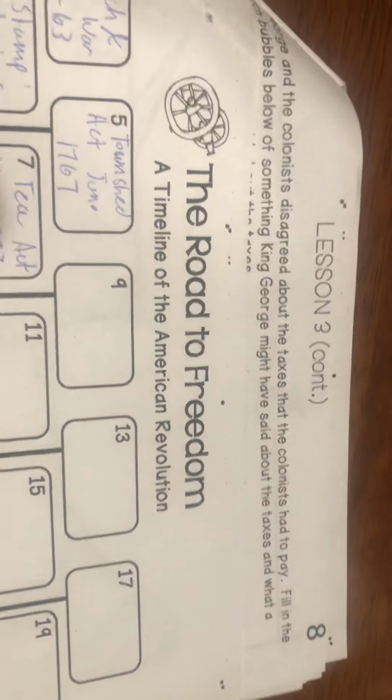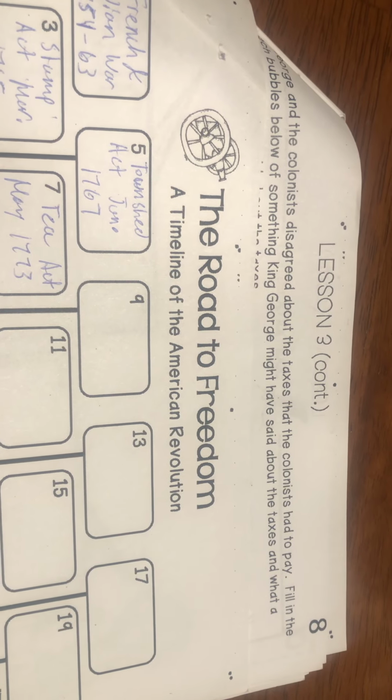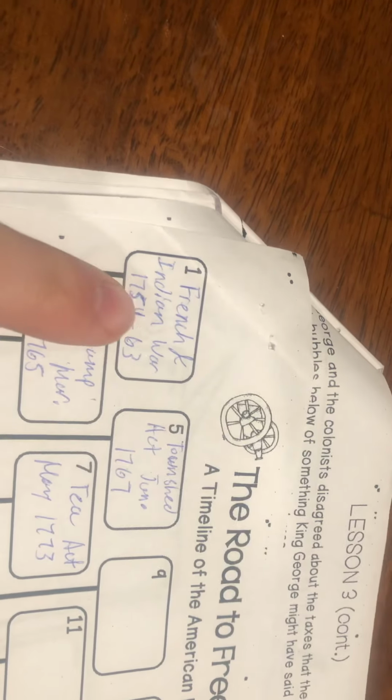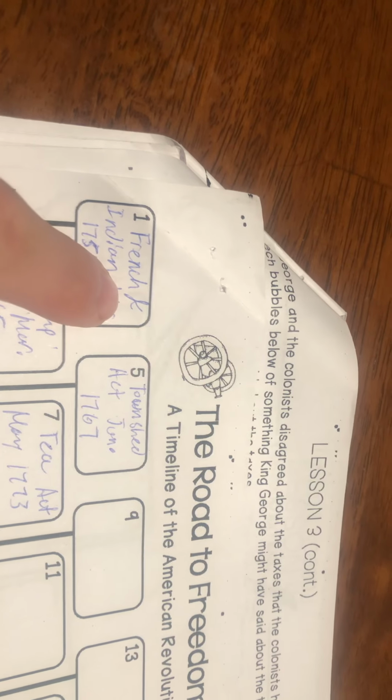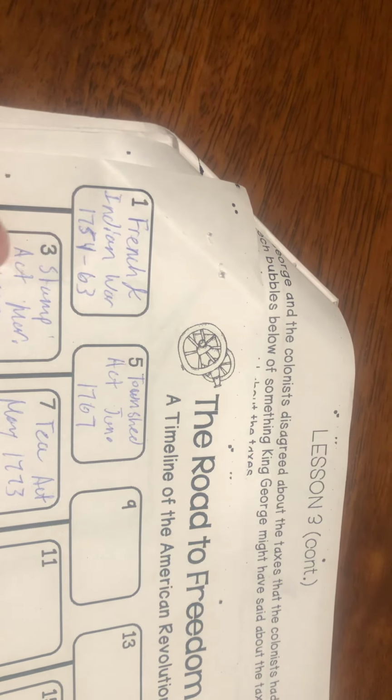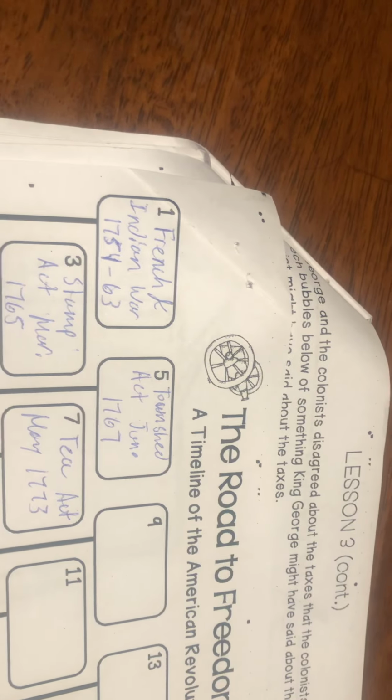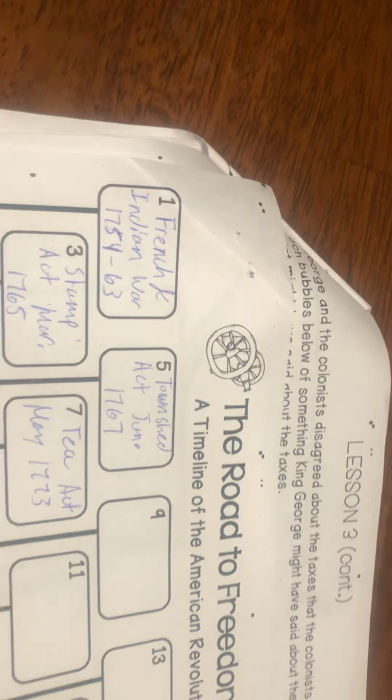Okay. Before we do that, I want you to go to the last page of your packet. It's called "The Road to American Freedom: A Timeline of the American Revolution." Right away with number one, write down the French and Indian War, 1754 till 1763.